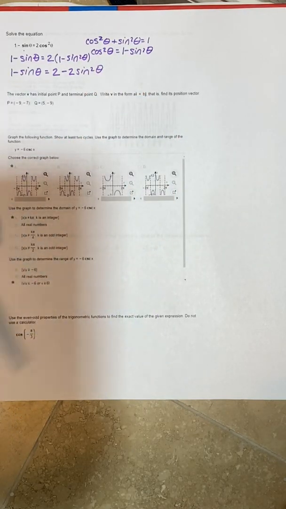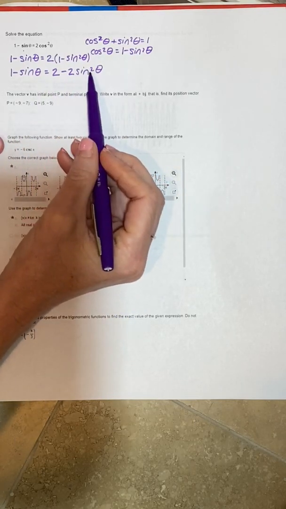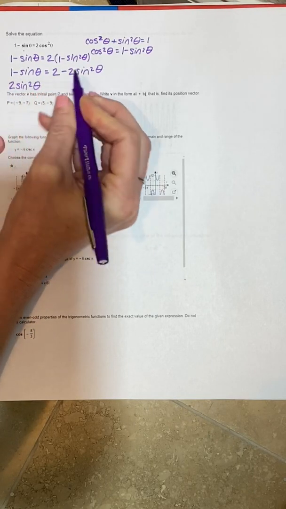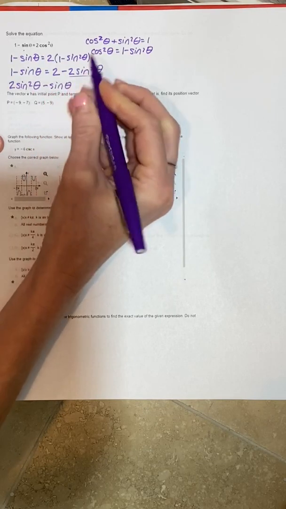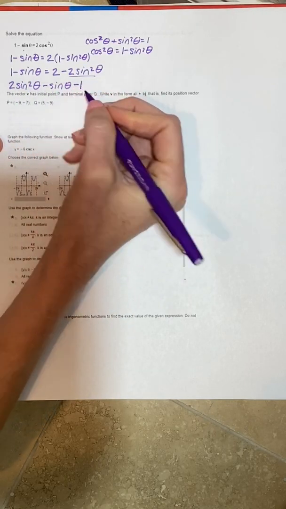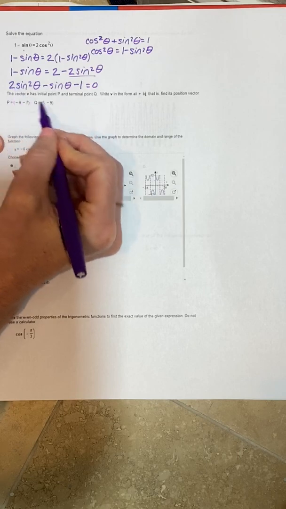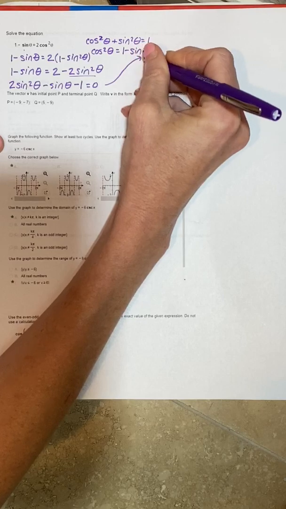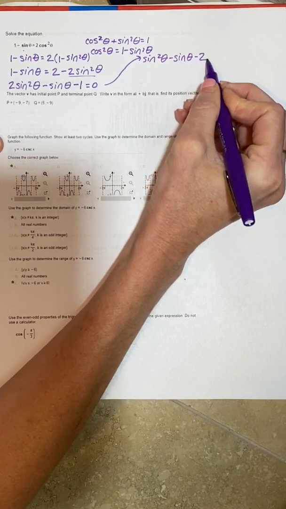Now I get everything on one side of the equal sign and set it equal to 0 so I can factor. So I'm going to add my 2 sine squared of theta. Okay, so I've taken care of this. I have minus sine of theta. Then I'm going to have 1, and I'm going to subtract the 2. So 1 minus 2 is minus 1. Now I can factor. I'm going to do bottoms up, so I'm going to multiply this 1 back here by 2. So I get sine squared of theta minus sine of theta minus 2.